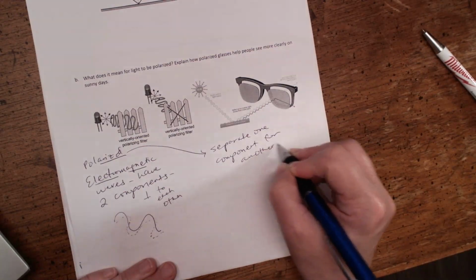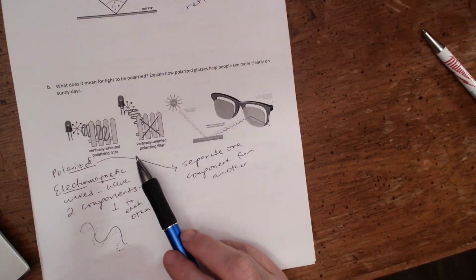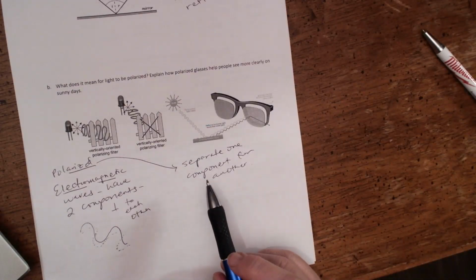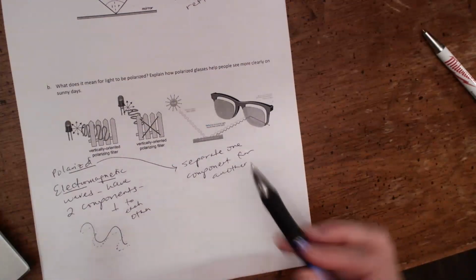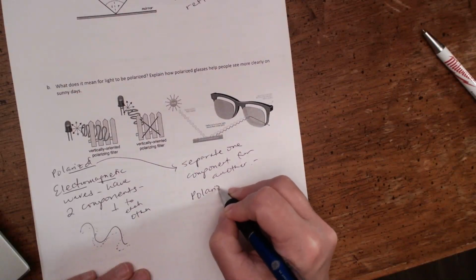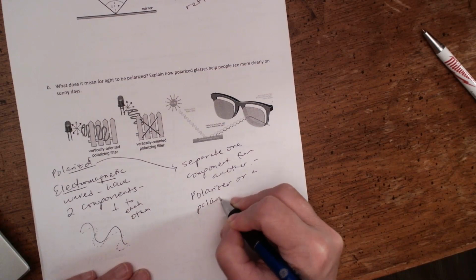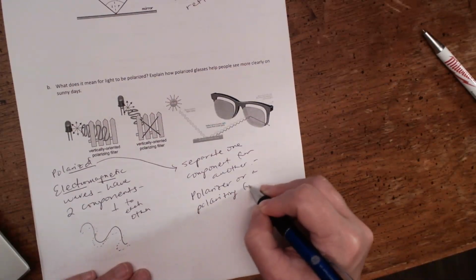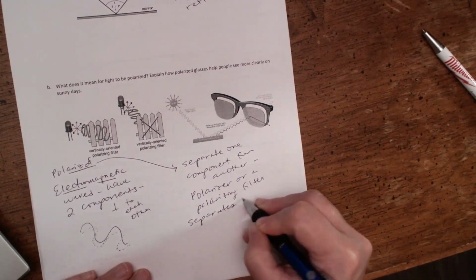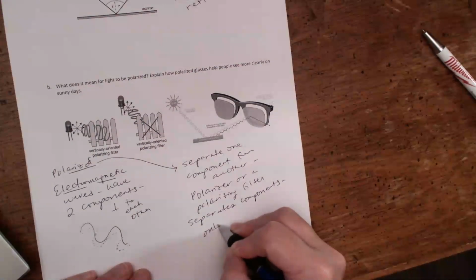And this is something I'll go over as well in class because we only spent a little bit of time on this. But what happens with a polarizer, and this is what's included in, say, your sunglasses, for instance, okay? A polarizer or a polarizing filter separates the components, and it only lets one pass through.